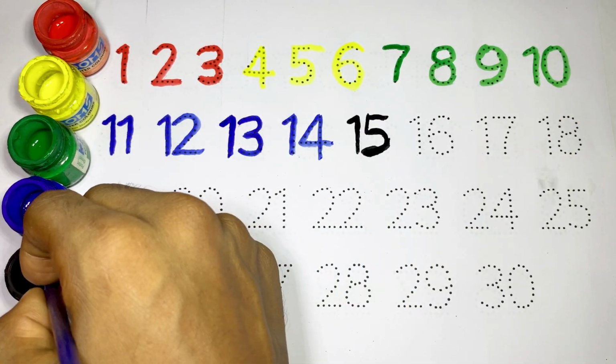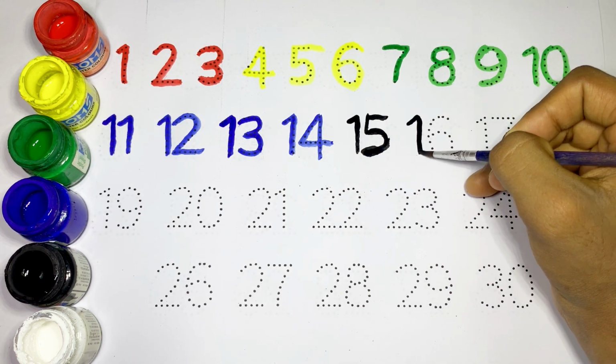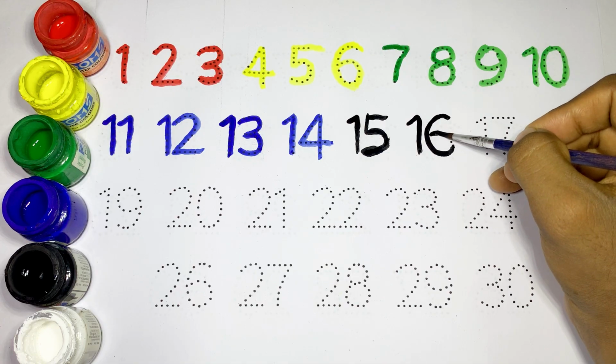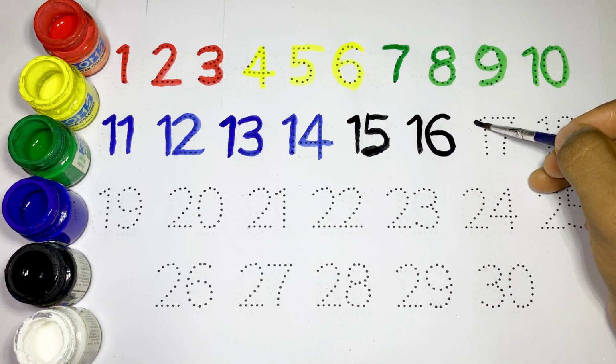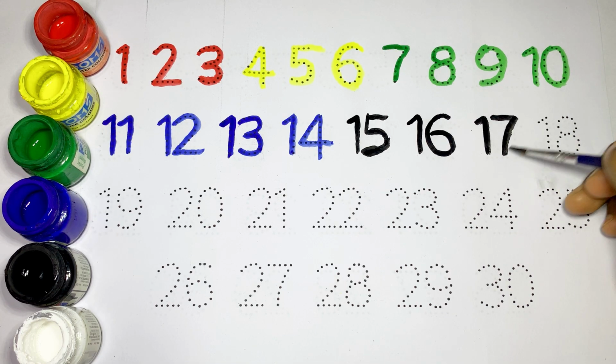Kids, again use black color and draw 16, the numbers of 16. 17, the numbers of 17.